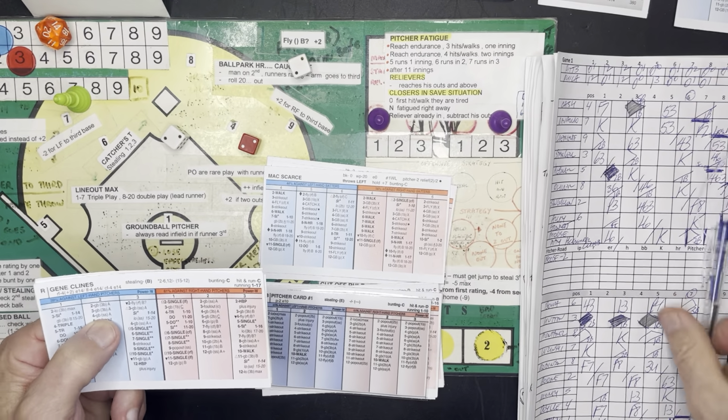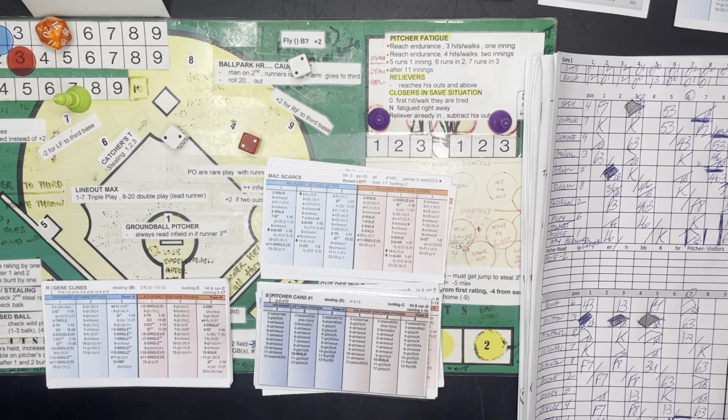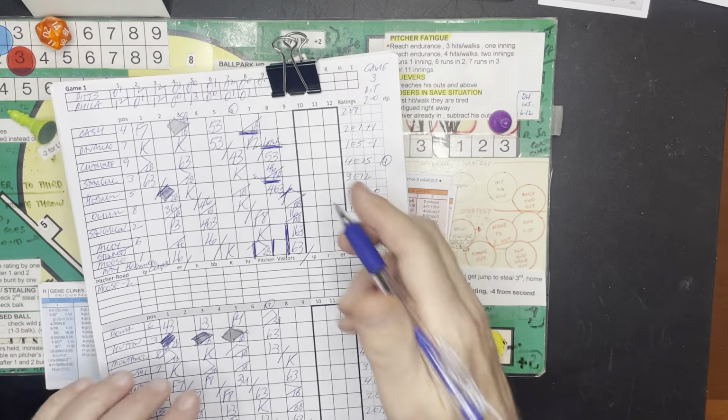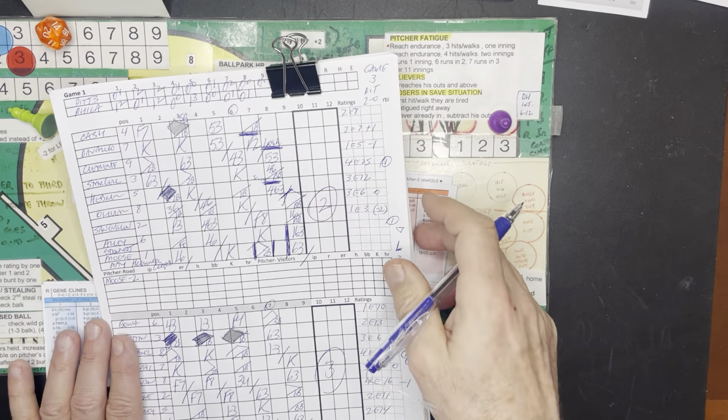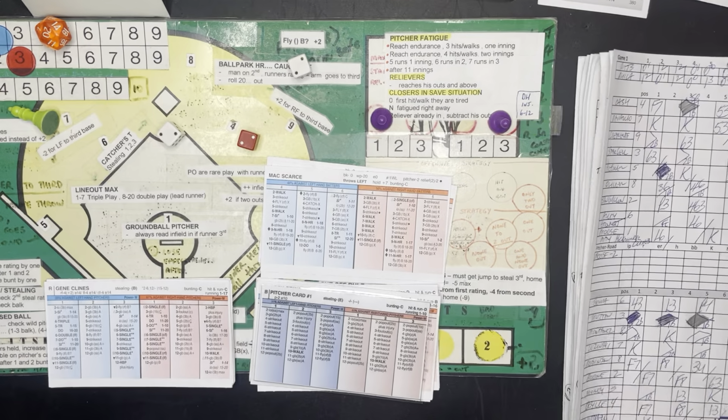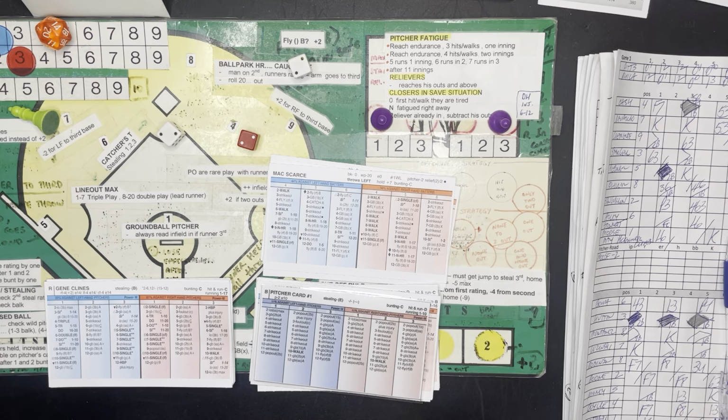No runs, no hits. The Phillies will win game 3 by a score of 3-2. Greg Luzinski, the big hero. Max Scarce survives a bit of a scare in the 9th inning, and the Phillies win it 3-2. That is game 3 from 1972.